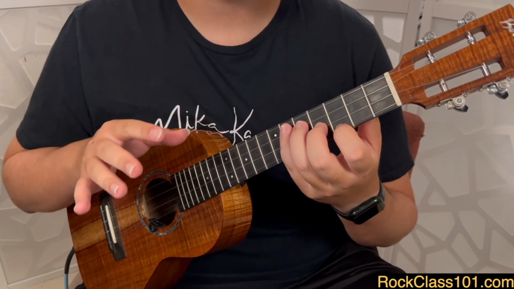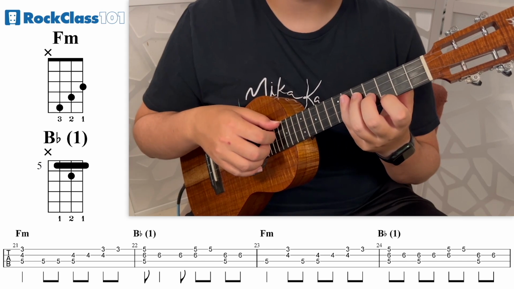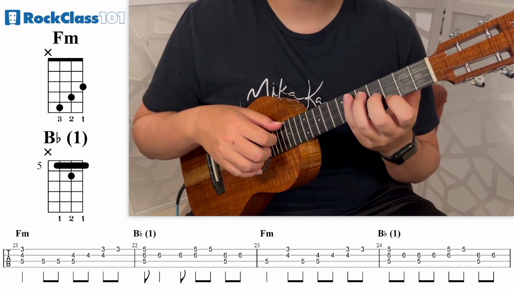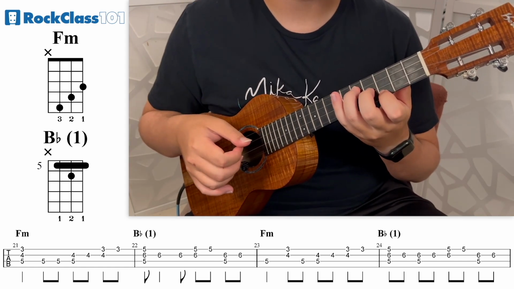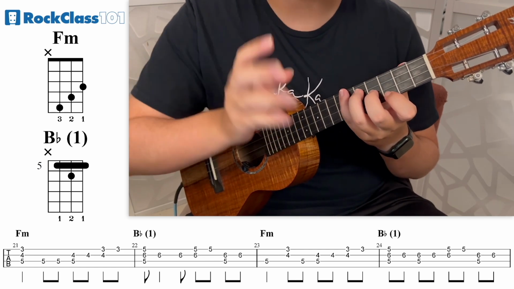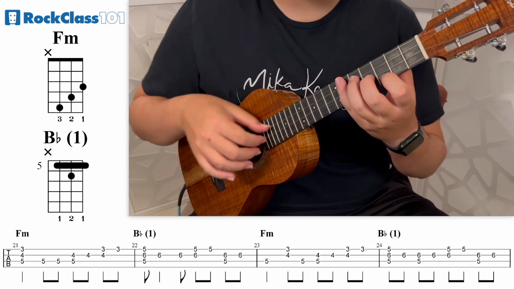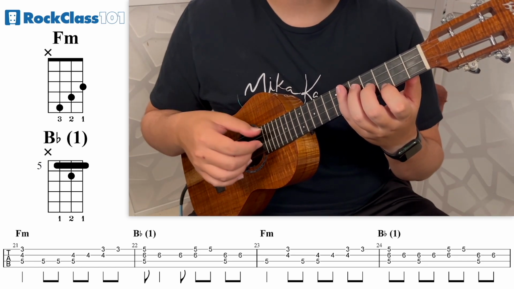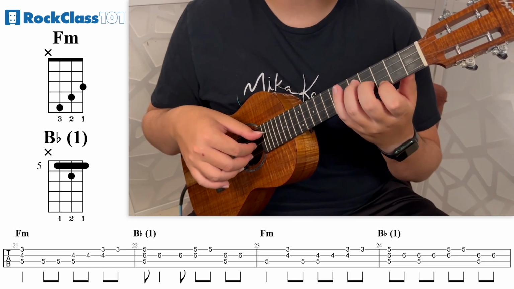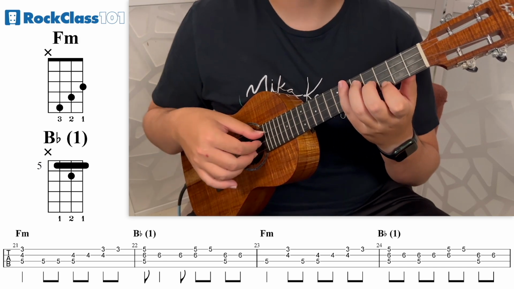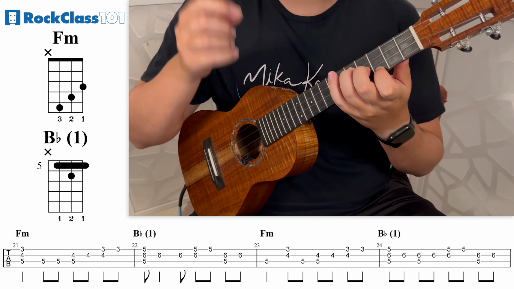If you take a look at all of these measures, pretty much the whole entire second page, we're not going to be doing any more of that roll technique. We notice that there's none of that squiggly arrow line next to any of the chords. So that means we're going to go ahead and pluck. For example, on measure 21, you're going to pluck that 5, 4, 3 at the same time. We don't need to apply that roll technique anymore.